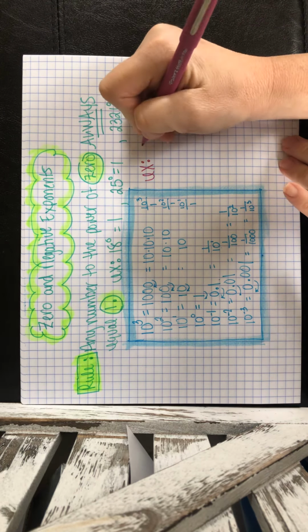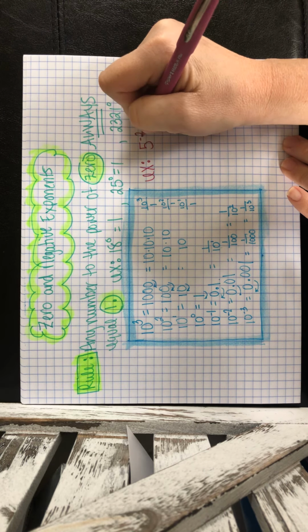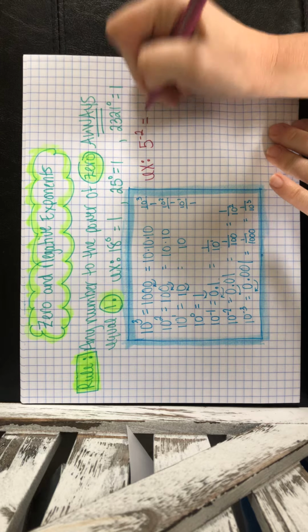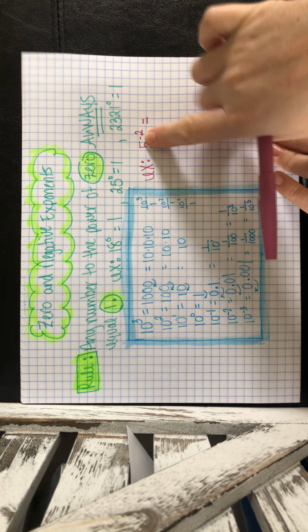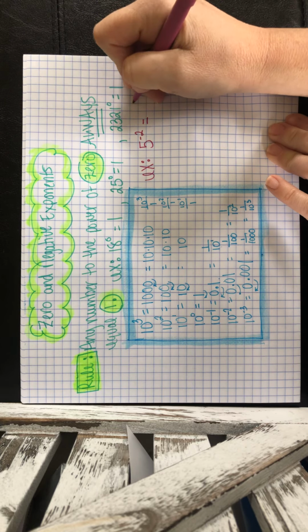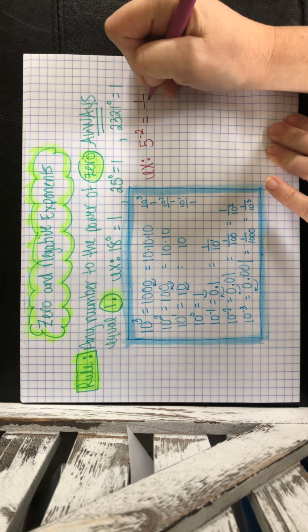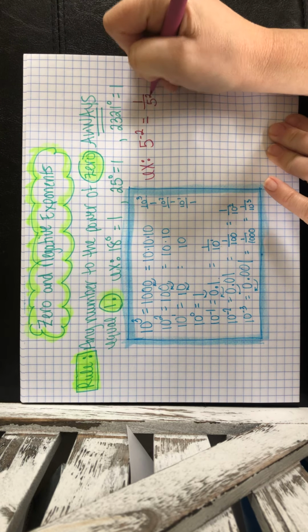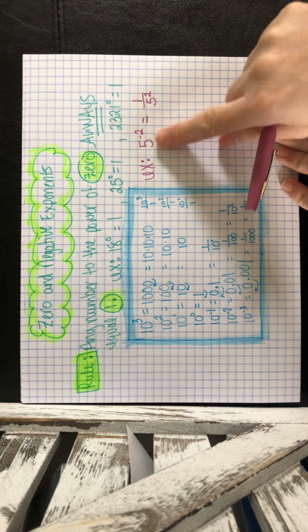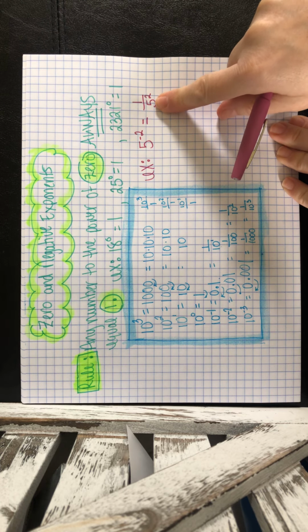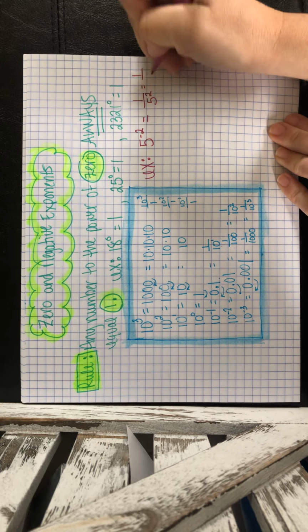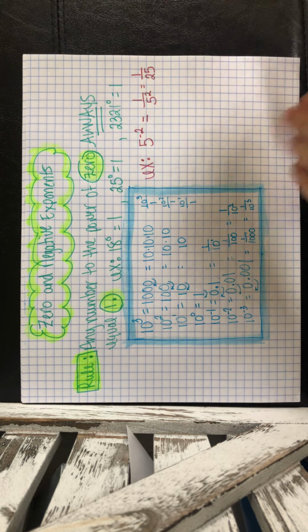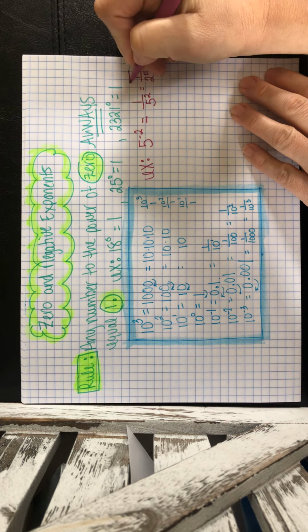So if I have 5 to the negative second, I'm going to turn it into a fraction because my exponent is negative. So it's going to become 1 over 5 to the second. So I made this the reciprocal, made my exponent positive. So then that is equal to 1 over 25 would be your final answer for that.